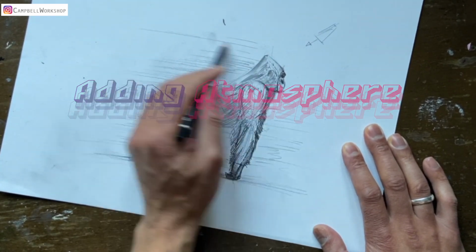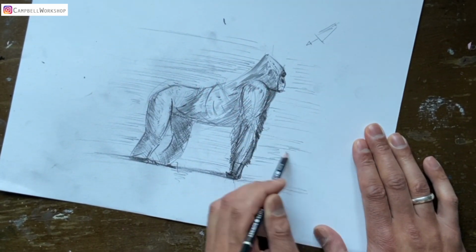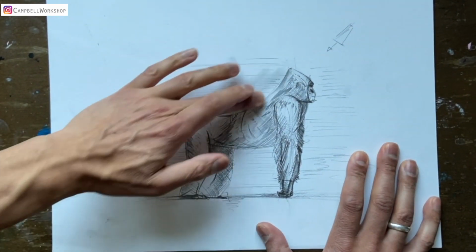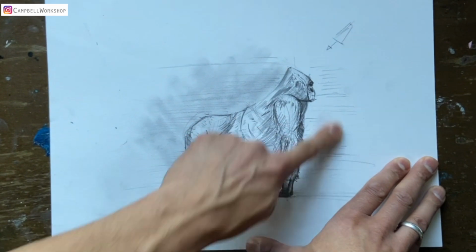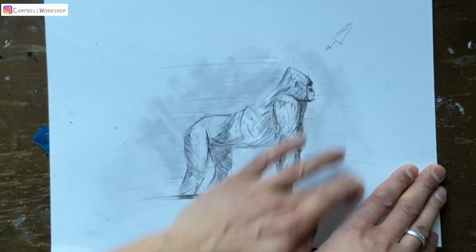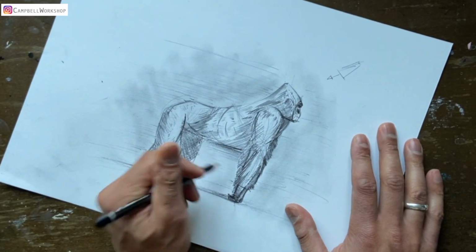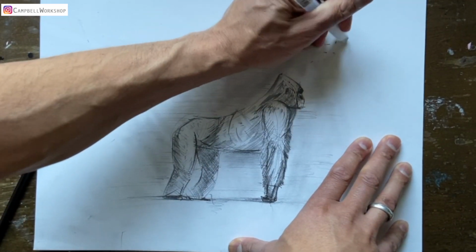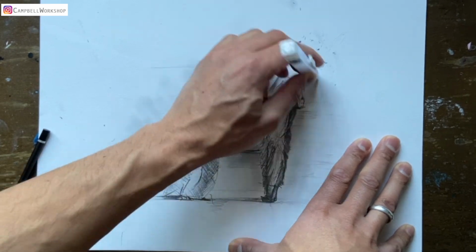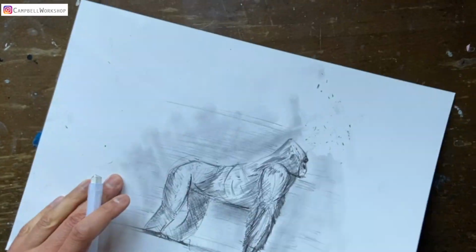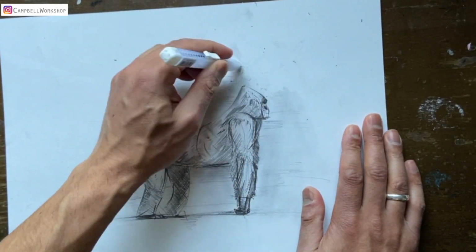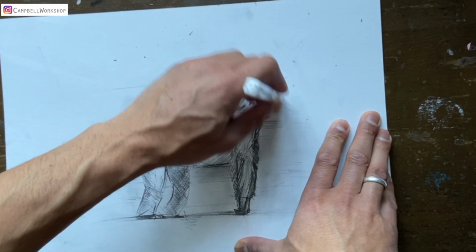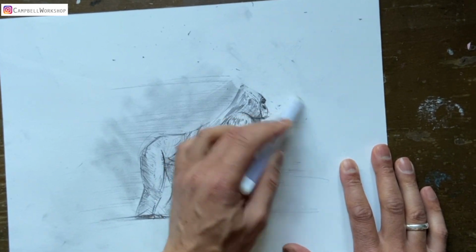And the way I'm going to add a feeling of atmosphere is by adding tone and shade in the spaces, the negative spaces around the gorilla. And now it's also a chance to be a little bit more creative and expressive, and I'm going to be smudging the pencil in around the gorilla, and then I'm going to be using an eraser to kind of create light and to make expressive marks rubbing into the pencil.